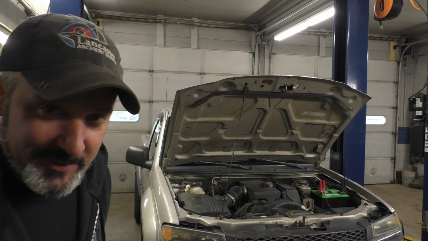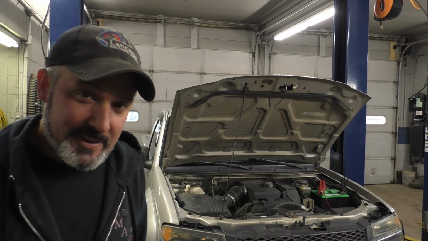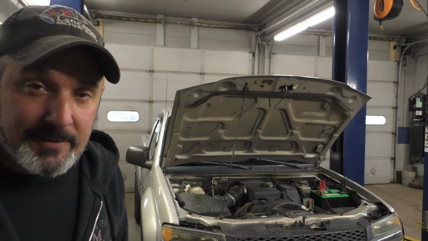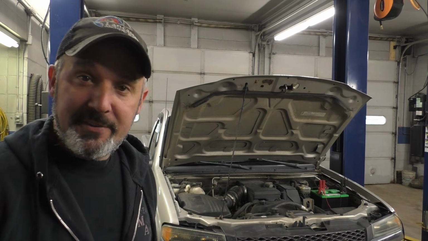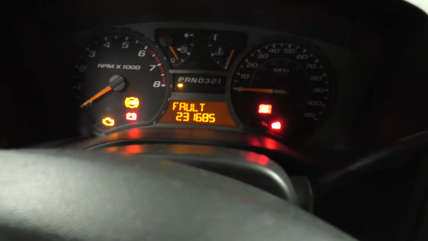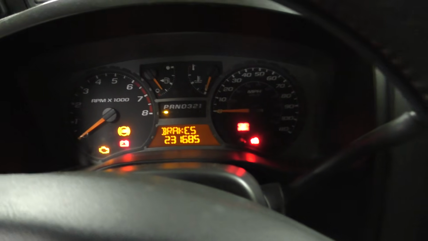Got a 2004 Chevrolet Colorado. It's got the big 5-cylinder, the 3.5 liter, and it has no 4-wheel drive, so the guy wants us to check that out. Took a little rip around town. It does have a service 4-wheel drive message.